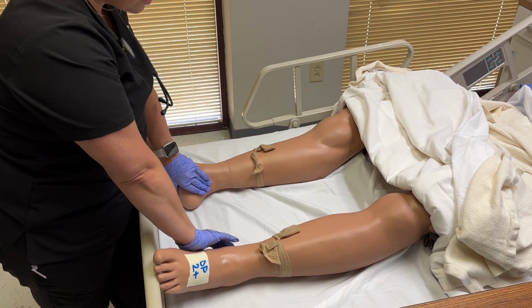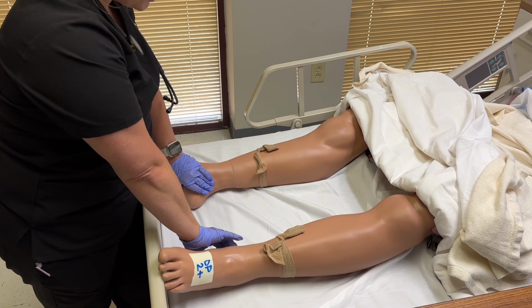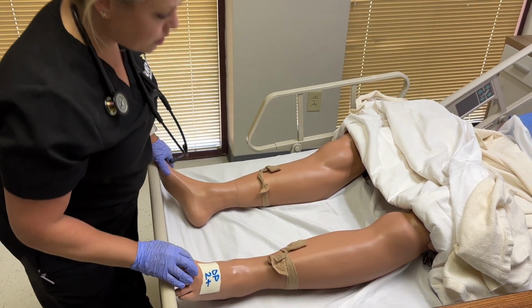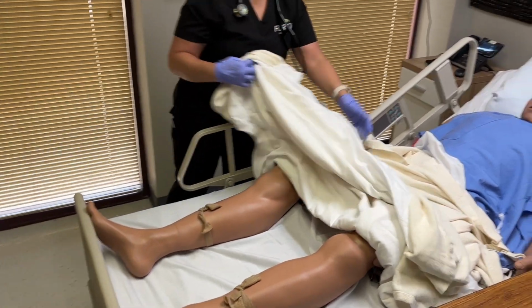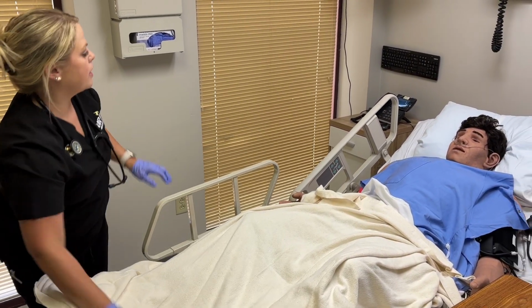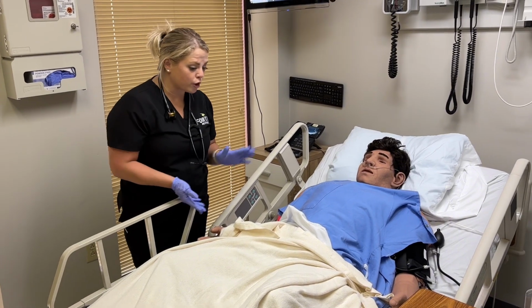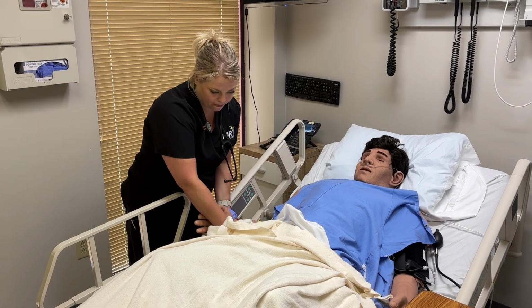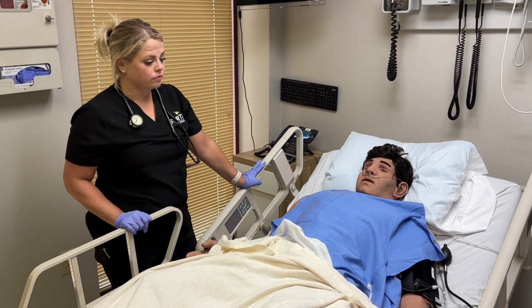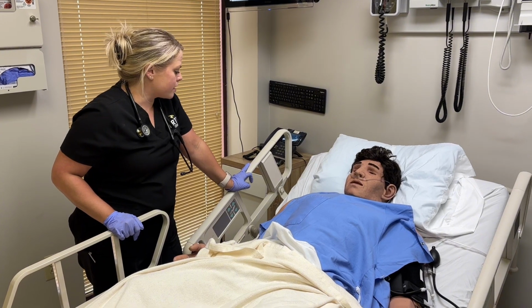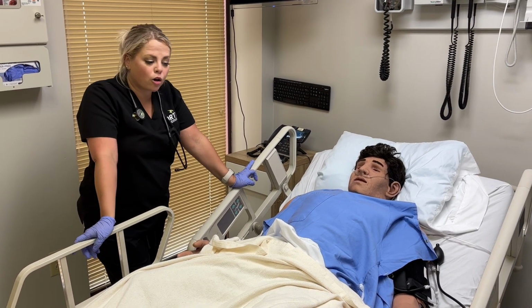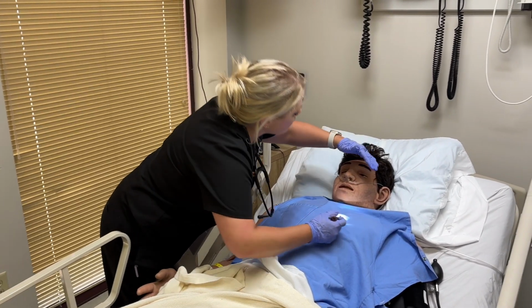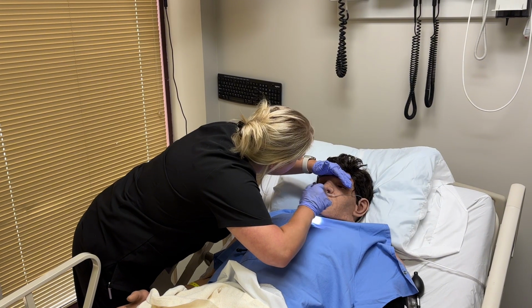And the posterior tibials, also 2+ and equal. Capillary refill. Less than 3 seconds. Okay. Alrighty. And ideally we have our tele monitor on, so I would identify his rate and rhythm. So he is sinus rhythm. Okay. And rate is 75. Okay. All right. So I'm done with my respiratory and my cardiac. So I'm going to finish up the rest of my head to toe now. All right. So with my penlight, I'm going to assess pupils. They are round.